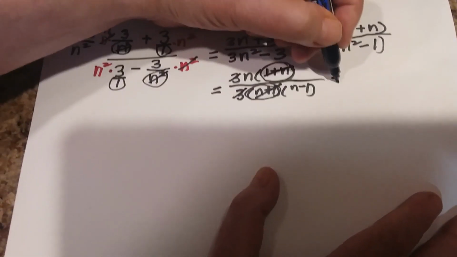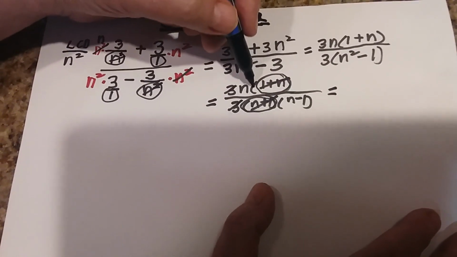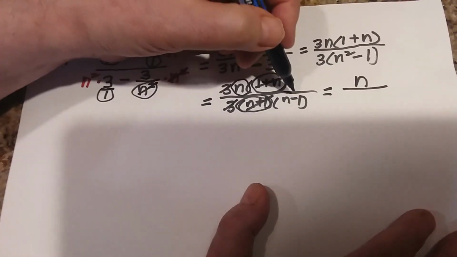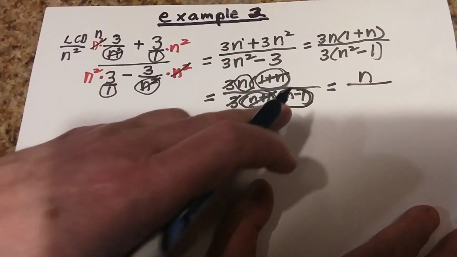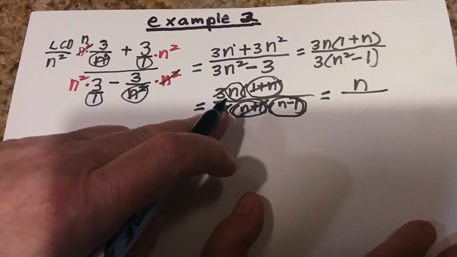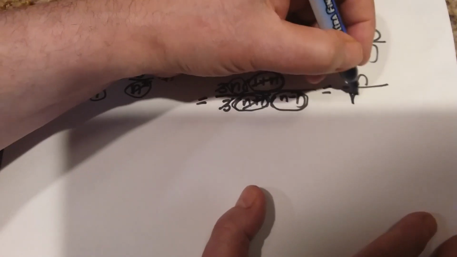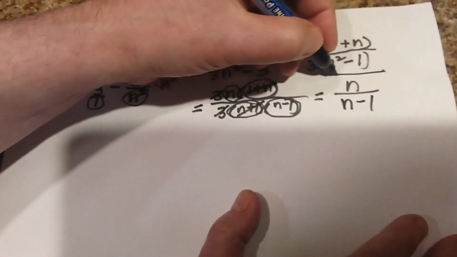The final answer, you're left with an n on the top, and you're left with an n minus 1 on the bottom. Now, since that's all by itself and it's not being multiplied because they canceled, you could just leave out the parentheses and just write n minus 1. Okay, and that's it. That's your answer.